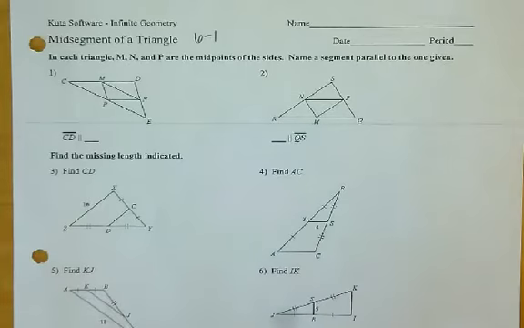In section 6.1, we're going to be talking about the midsegments of a triangle. A midsegment is a line segment that connects the midpoints of two lines. For number 1, it says, in each triangle, M, N, and P are all midpoints of the sides. Name the segment parallel to the one given.